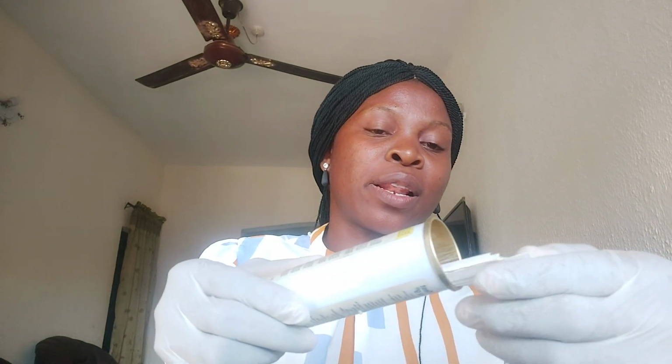Then I have my gauze for draining excess urine. You can also use tissue. If you open this combination, this is how the inside looks, and it has a lot of strips. Each strip is for each sample. When you use it for a sample, you discard it, you don't use it again.